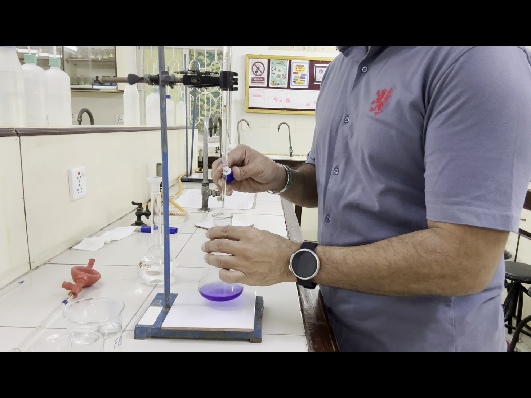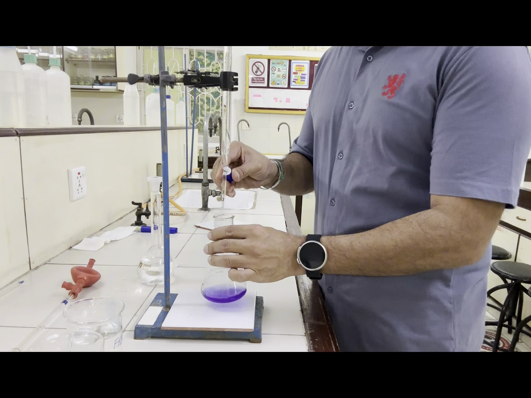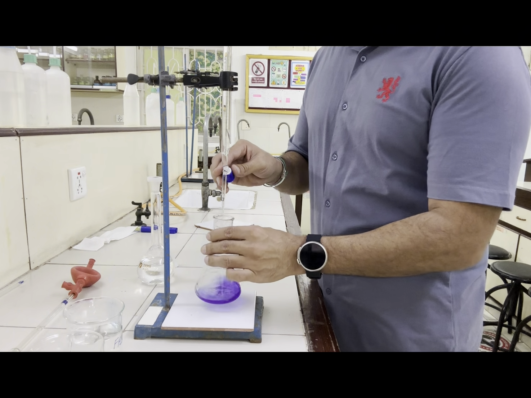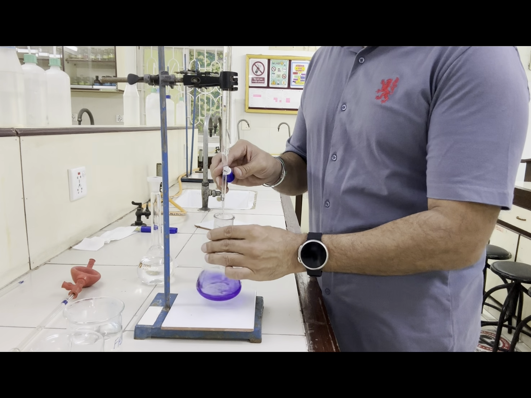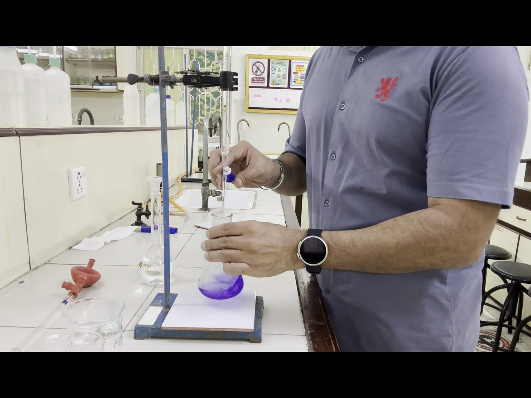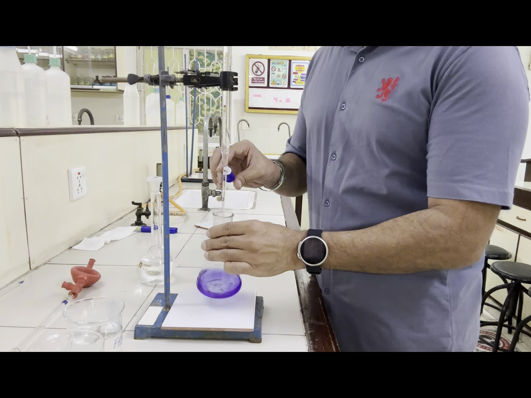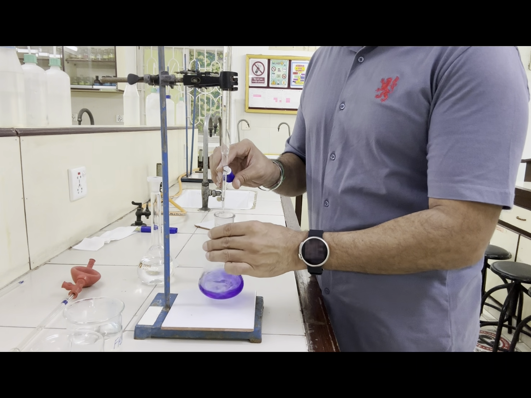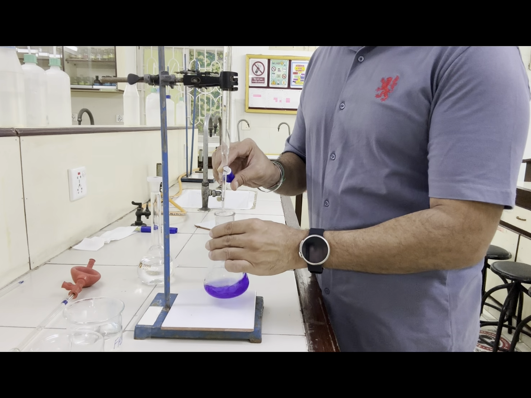That is the accurate titration. So let me show you how. First of all, I am adding a bit faster. As soon as the solution turns lighter, I will stop it to dropwise.